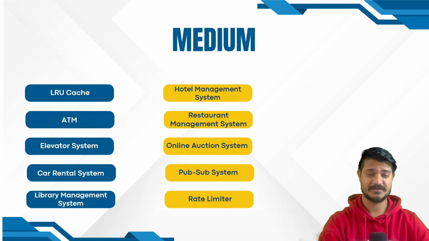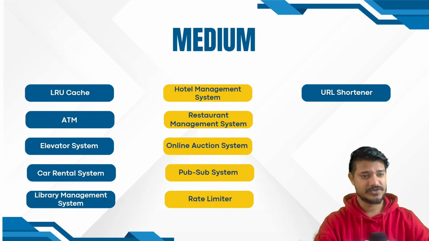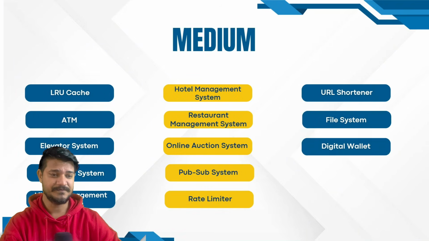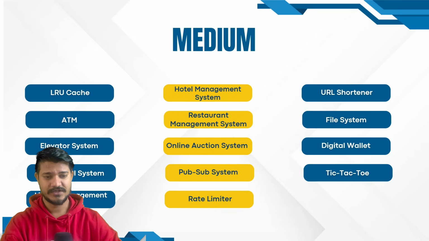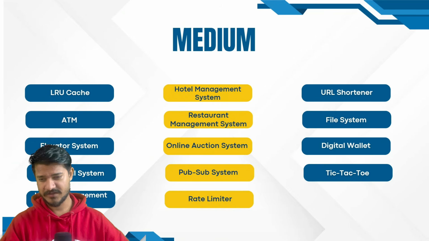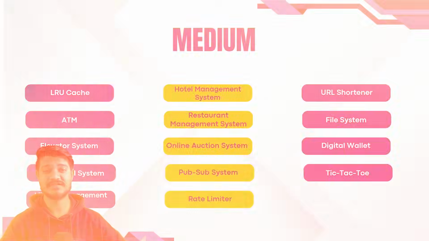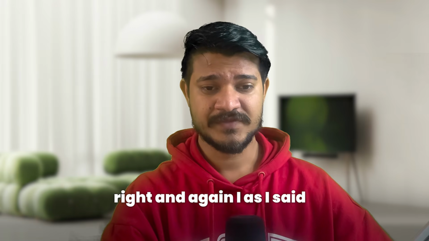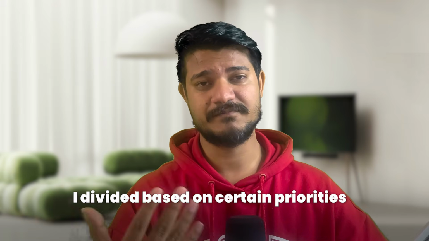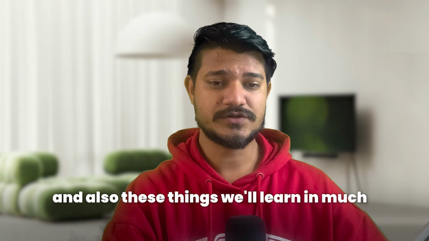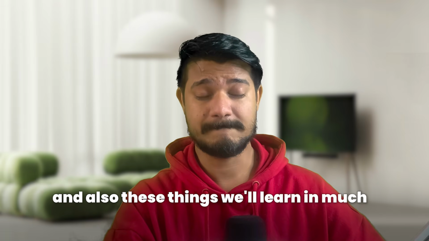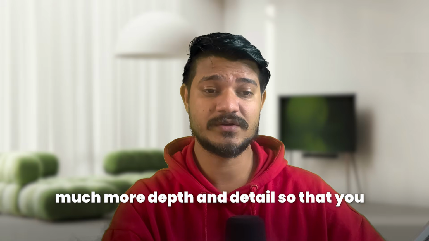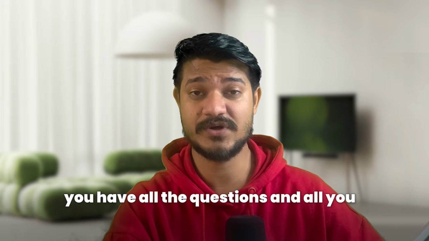This is actually used in industry. URL shortener, of course file system, digital wallet, tic-tac-toe. Yeah, how many are there? 5, 10, 14. 14 design problems we'll cover as part of medium problems, right? And again, as I said, I have divided based on certain priorities, and these things we'll learn in much more depth and detail, so that you have all your questions answered before you go into an LLD interview.